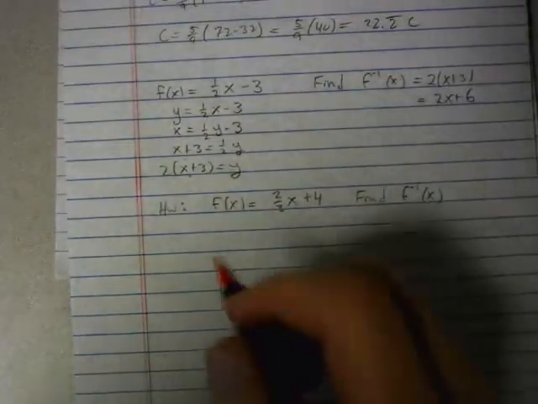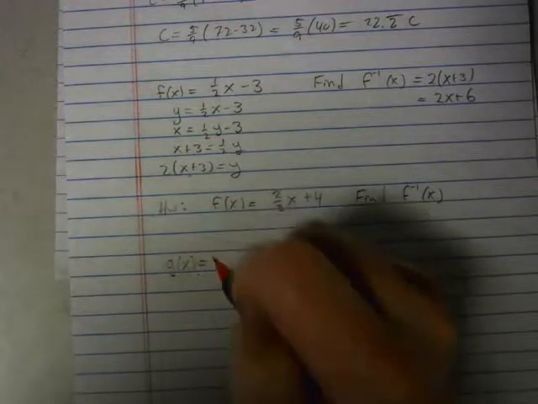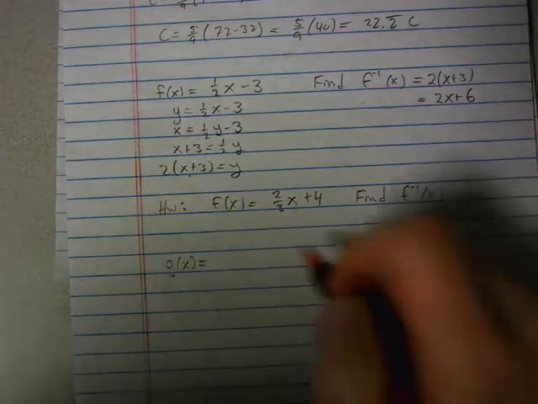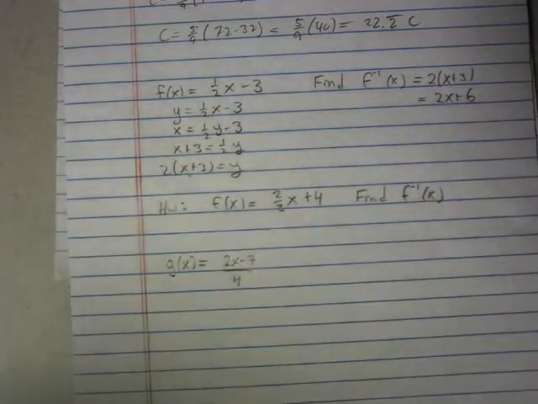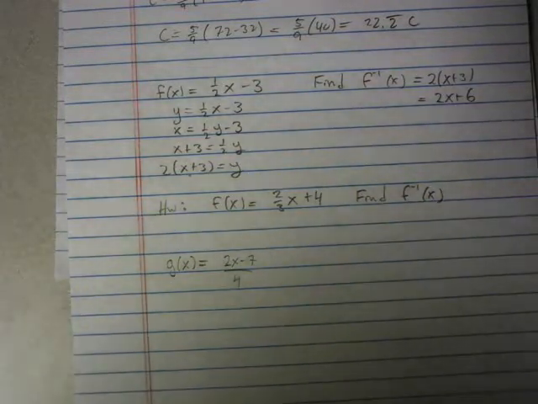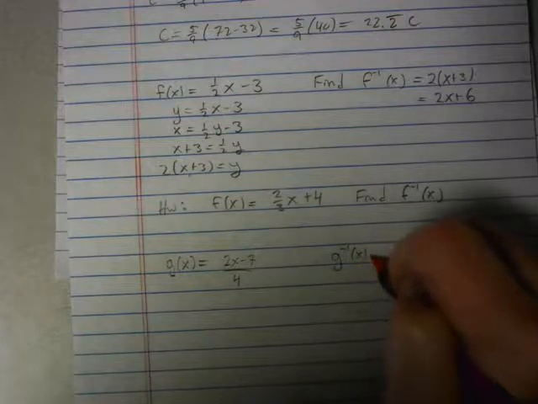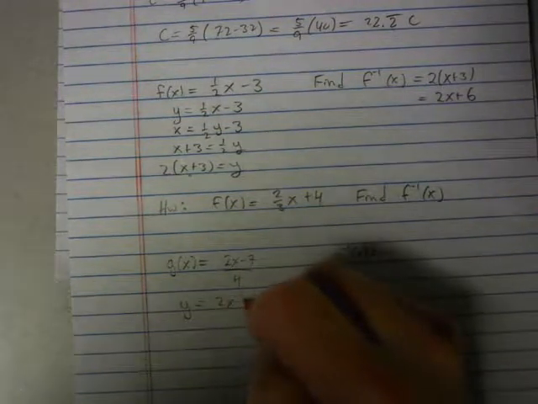I'm going to do one more of those. Let's say g of x is, let's see if I can find an interesting one in the book here. Do they have any good ones? How about 2x minus 7 over 4? Again, if I wanted to find the inverse, here's the symbol I would use for it. I would have y equals 2x minus 7 over 4.